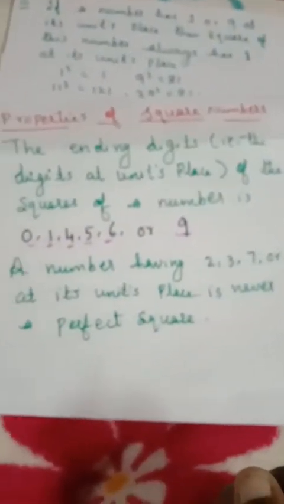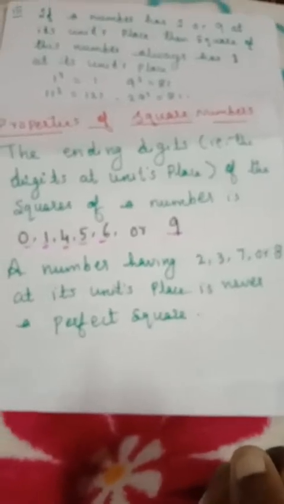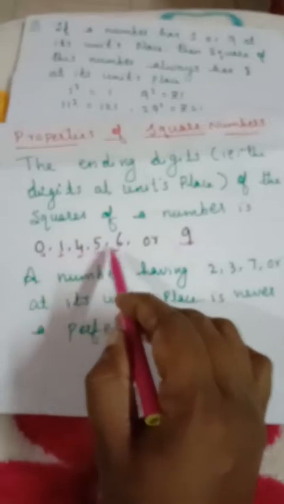Now the second property says that a number having 2, 3, 7 or 8 at its units place is never a perfect square. See here, perfect squares end with 0, 1, 4, 5, 6 or 9. Here 2 is not there, 3 is not there, 7 is not there and 8 is not there.